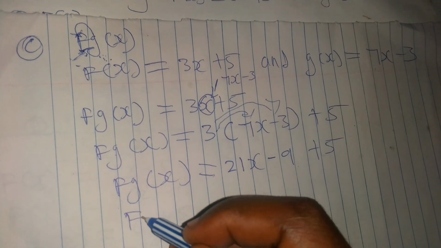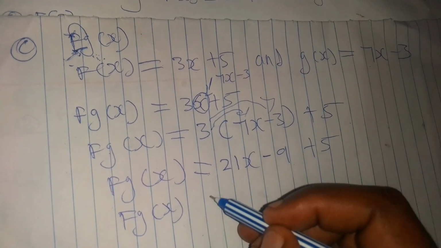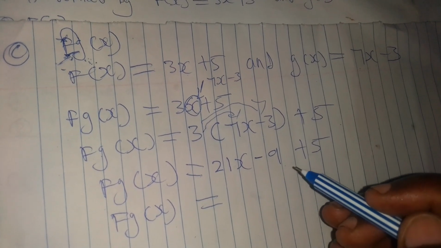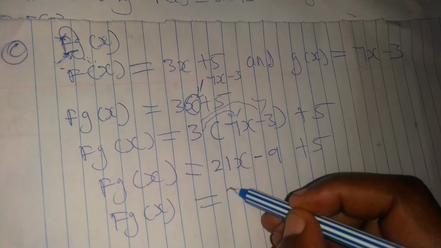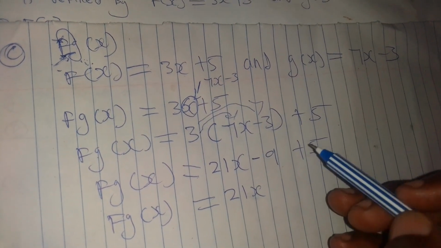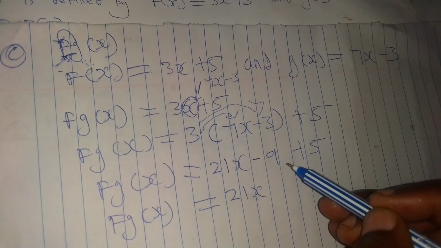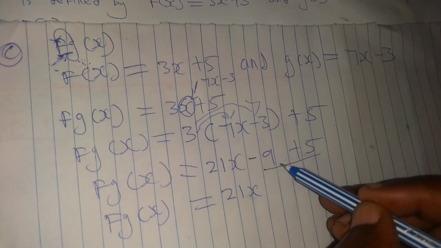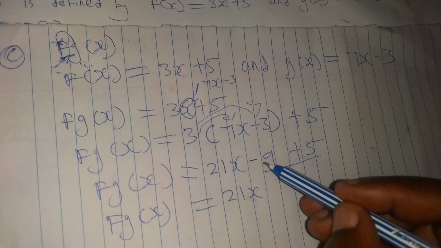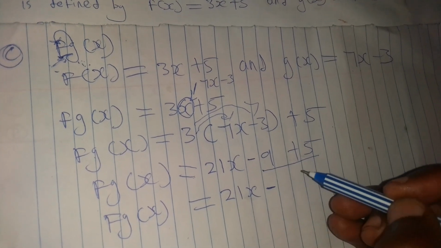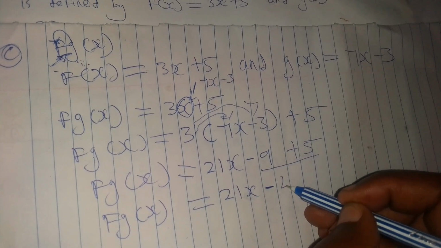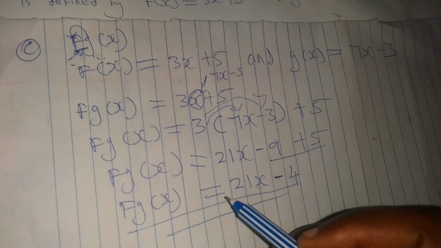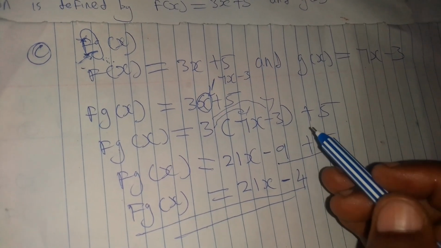We are finding fg of x. 21x minus 9, you know they are unlike terms, we cannot subtract. Therefore 21x will be maintained the way it is. Then we have negative 9 plus 5. At this point, negative 9 plus 5, always take the sign of the bigger number, which is negative. Then say 9 minus 5, you get 4. That's the final answer for fg of x, that is 21x minus 4.